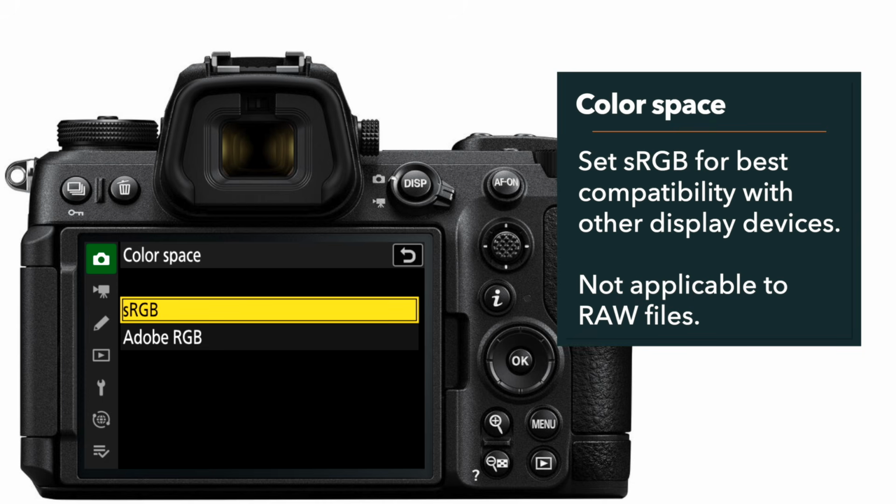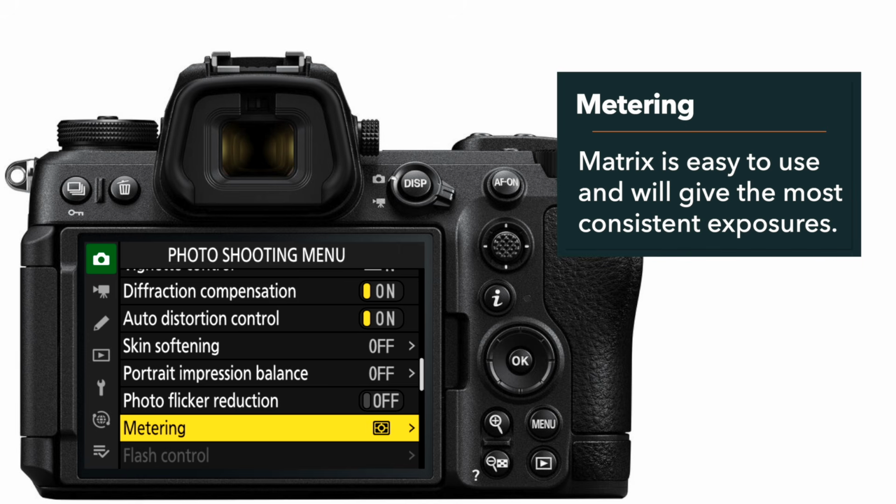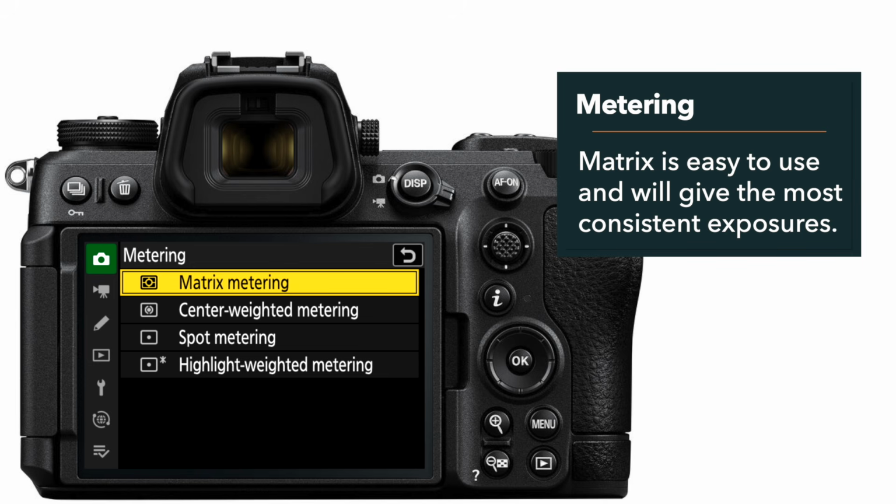For the metering mode, Matrix just can't be beat in dynamic situations that travel photography throws at us. Matrix will give you consistent exposures across a variety of scenes and without much thought on your part. We're, again, just really trying to simplify things.